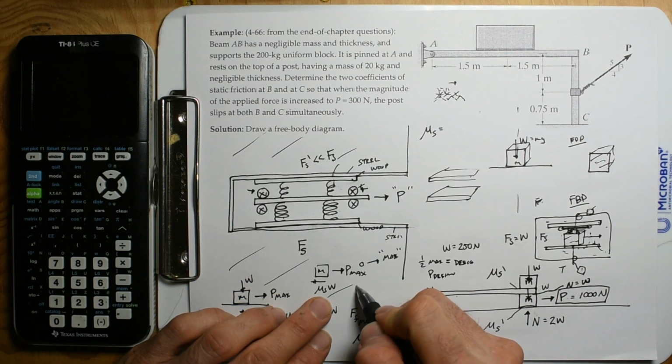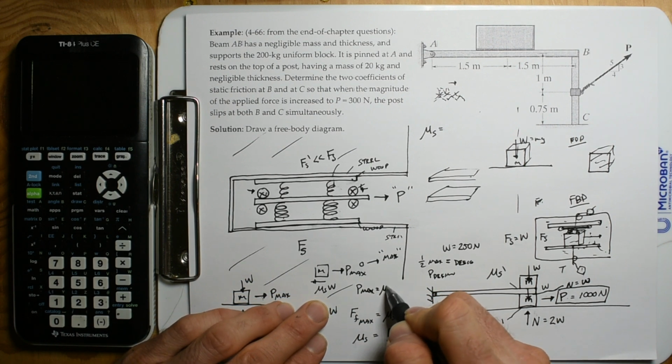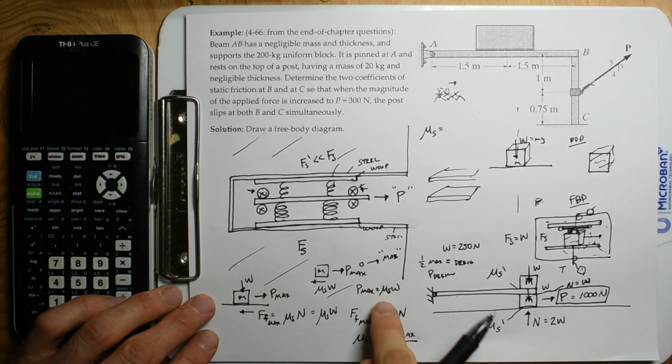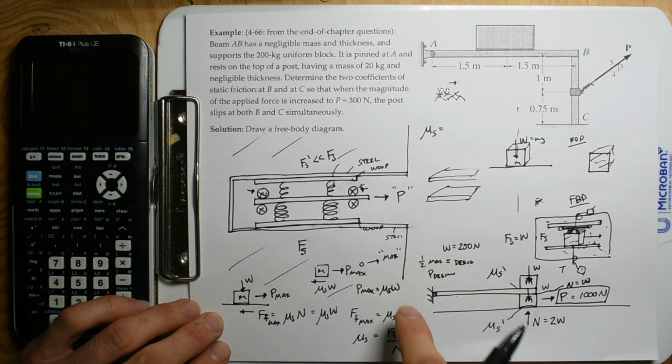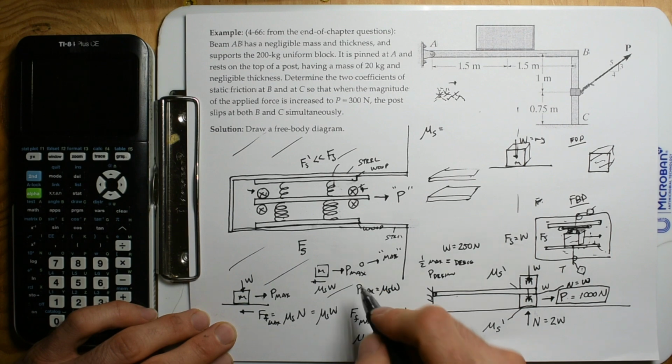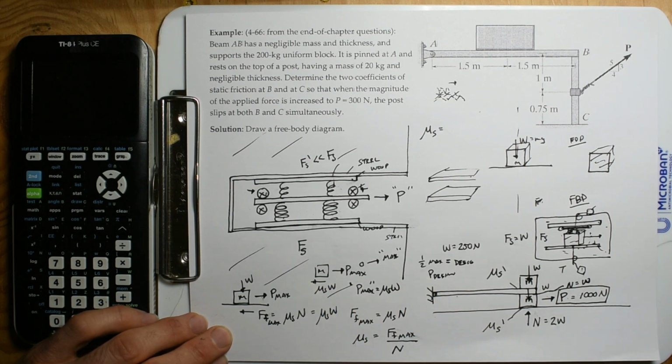When P max is equal to mu s W, the coefficient of static friction times the weight, that's going to be the load to get that block to move.